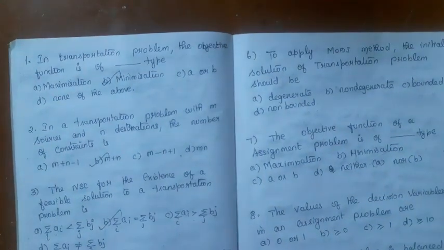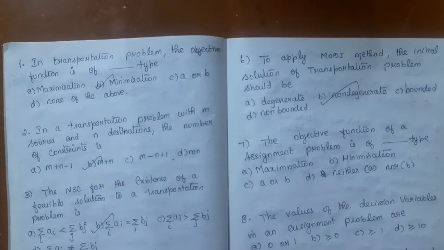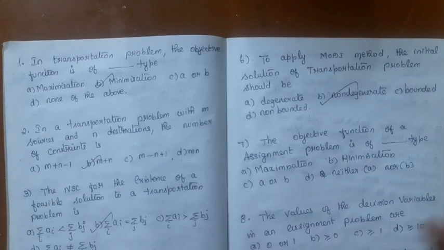To apply Modi method, the initial solution of a transportation problem should be a non-degenerate solution. That is, you should have allocation in m plus n minus 1 cells. Then it is a non-degenerate solution. If any of the cell is 0, the number of allocations will be less than m plus n minus 1, in which case it is a degenerate solution. You cannot proceed with the Modi method. So you can apply Modi method only when you have a non-degenerate basic feasible solution.